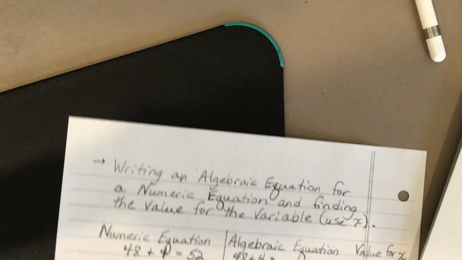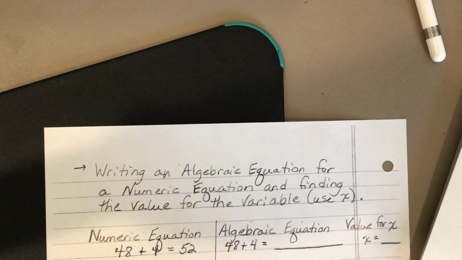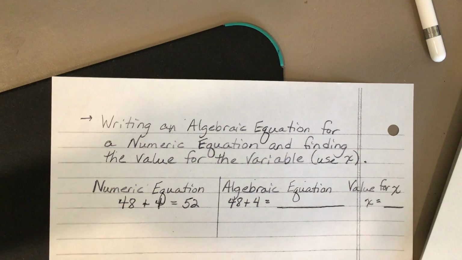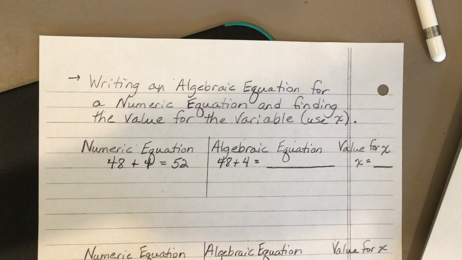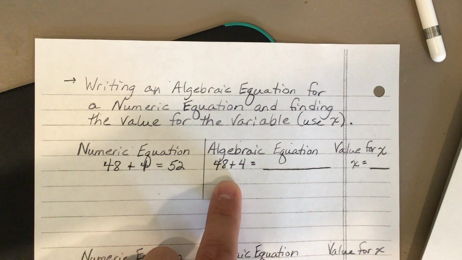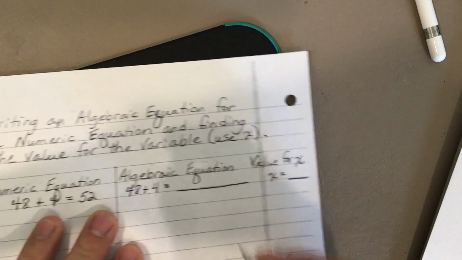Okay, back page. Write an algebraic equation for a numerical equation and find the value for x. So 48 plus 4 is 52. 48 plus 4 equals, and now I have to come up with my own equation.